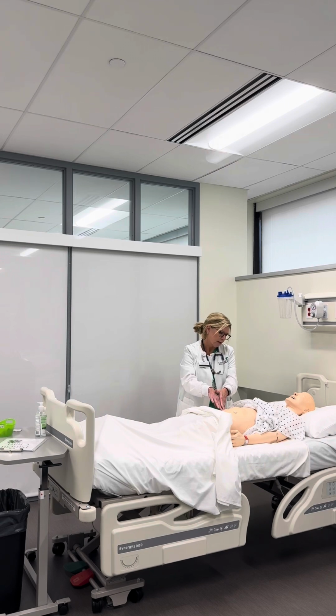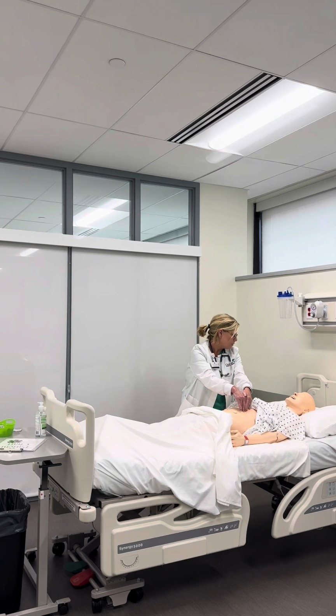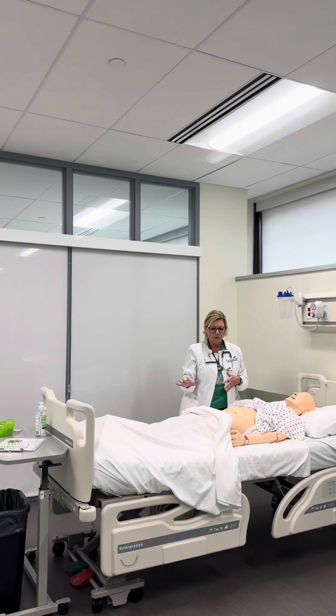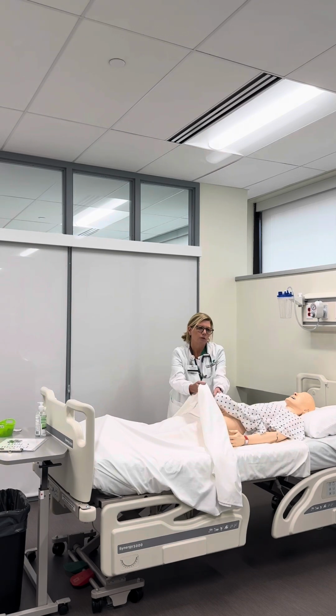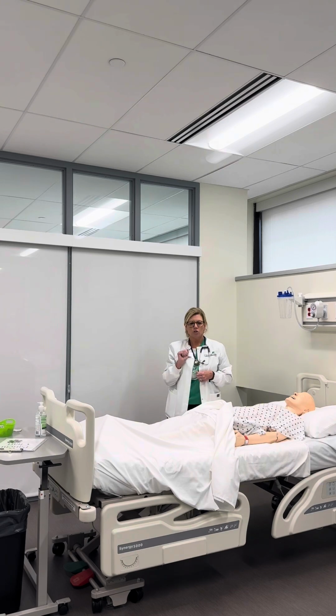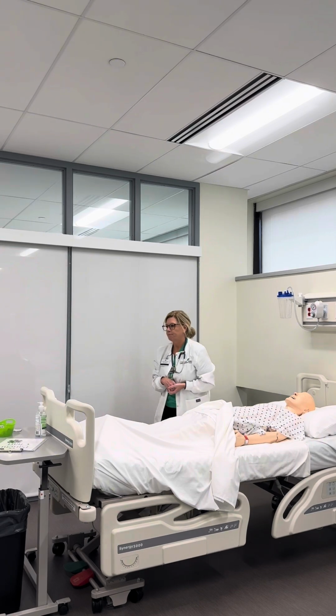So I'm just going to lightly palpate in the right lower, right upper, left upper, and then the left lower quadrant. I don't feel any masses or any distension, so that's good. So then I'm going to go over and do my G-tube medication.